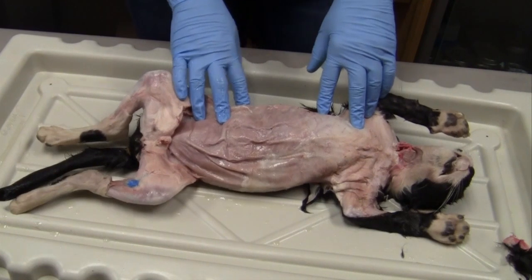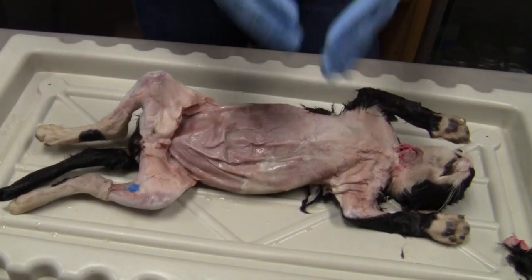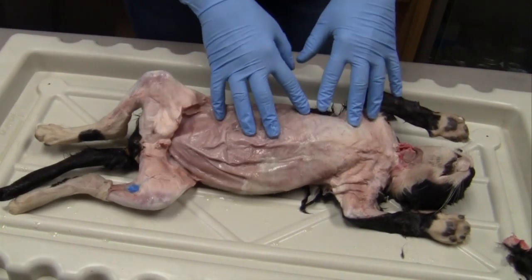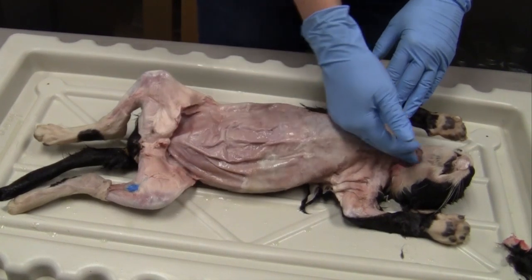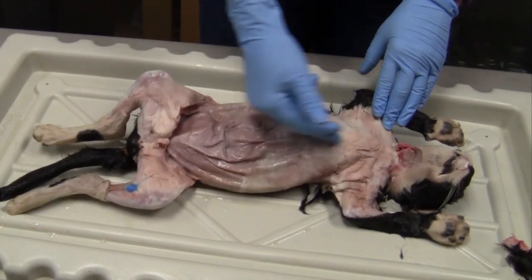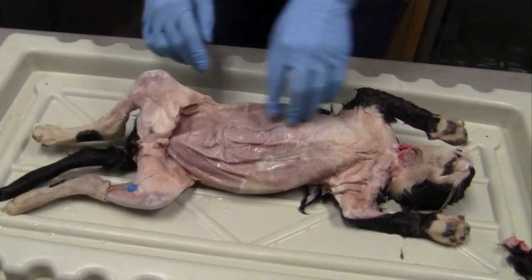And then we have cranial and caudal. Hopefully you know what cranial is. Cranium, the head. So cranial is going towards the head. Caudal is going towards the caudal vertebrae.